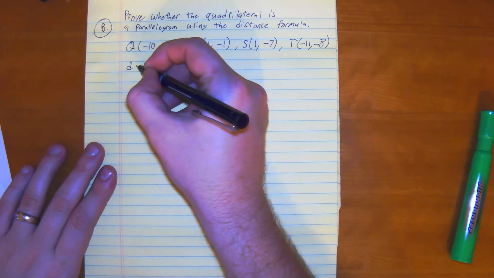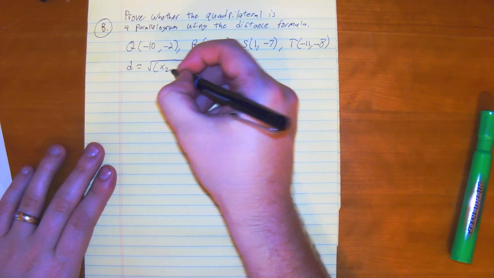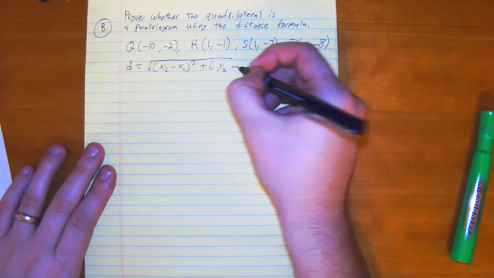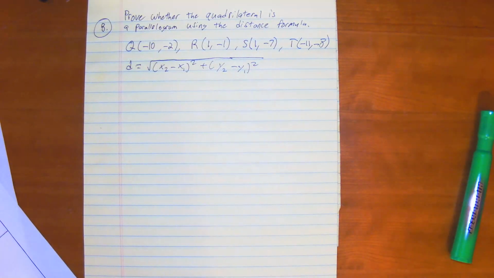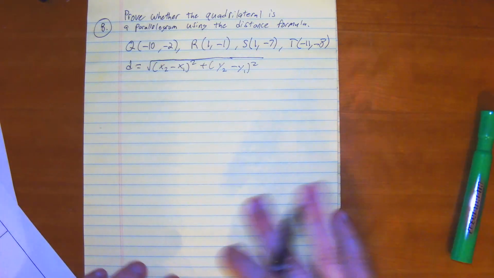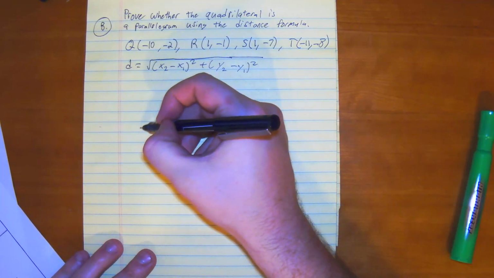So the distance is equal to the square root of (x2 minus x1) squared plus (y2 minus y1) squared. So that's our distance formula we're going to use. To kind of visualize what we're doing, let's just take a little graph. Let's see what the graph will look like and see what information we need. Then we're going to use the distance formula.